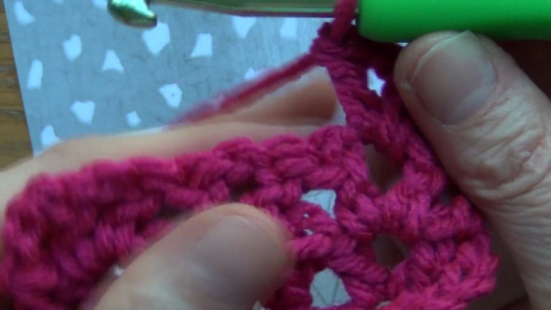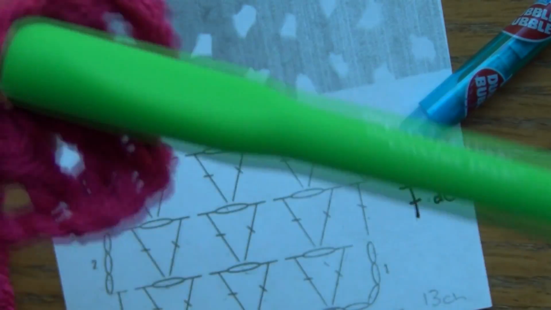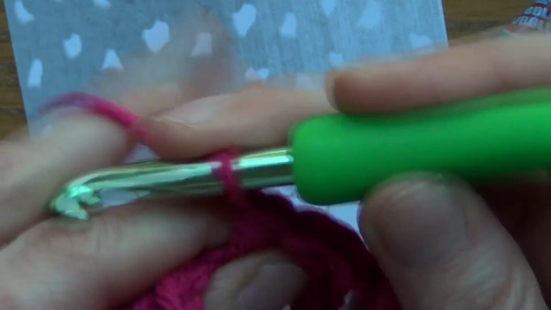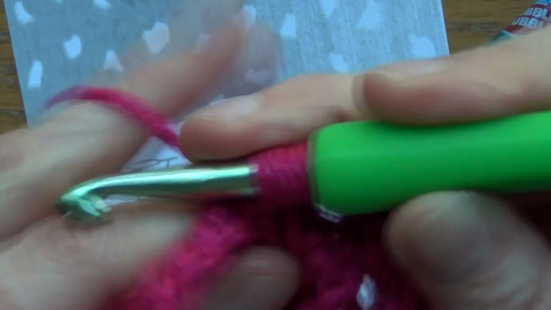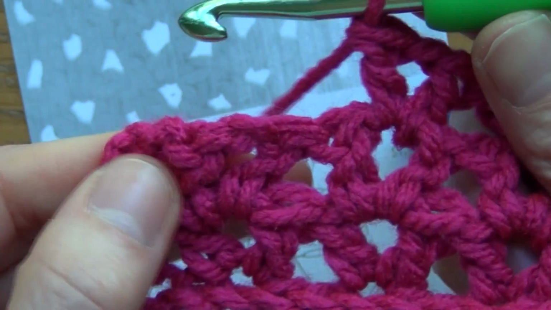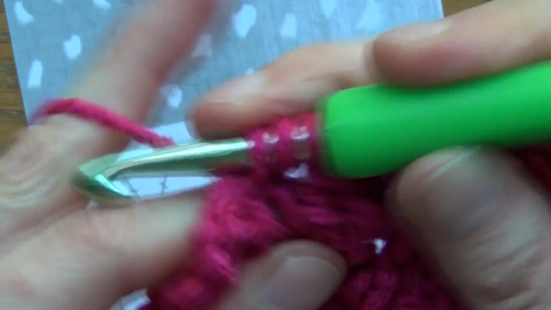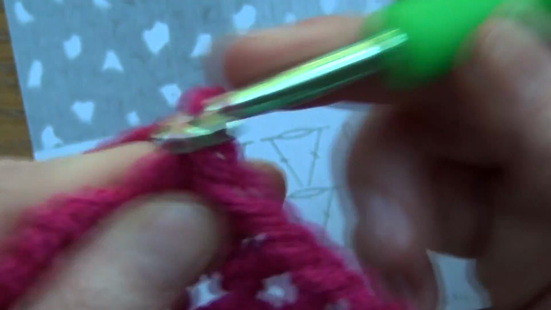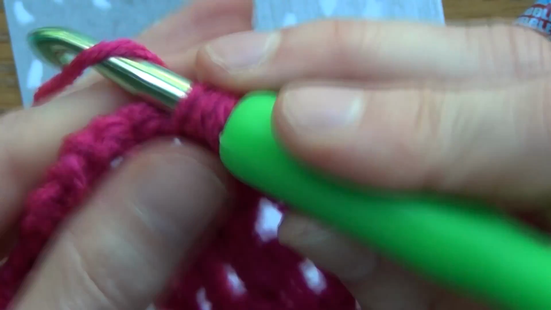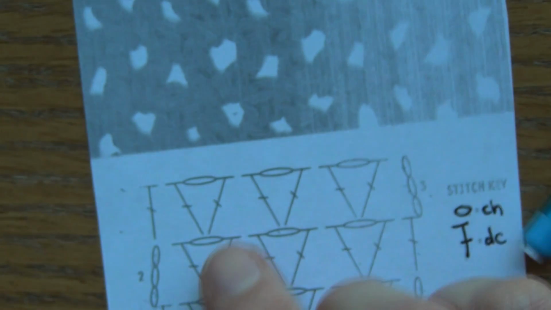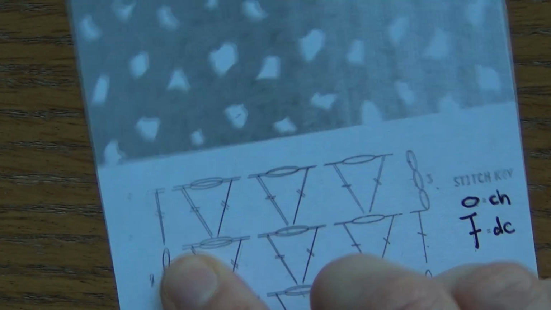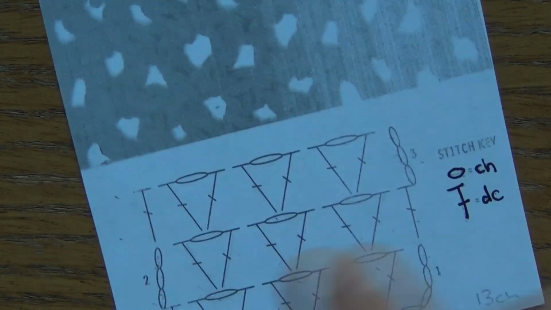Okay, there's the next one, doing the same thing, double crochet, chain 1 and a double. Okay, same in here, double crochet, chain 1 and a double. And then once again, this also completes with just 1 double in the chain.